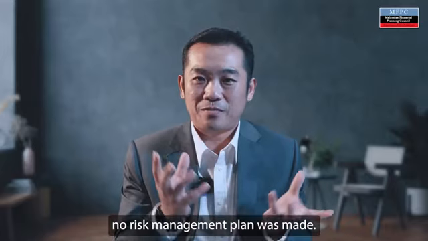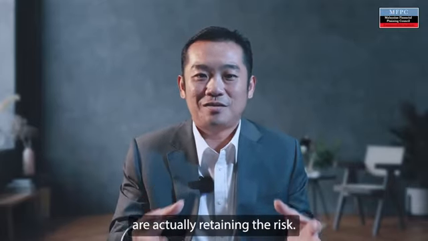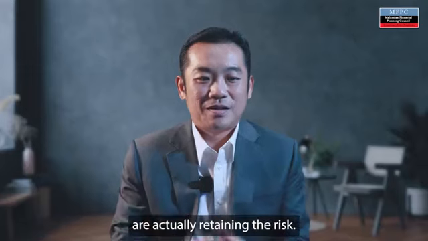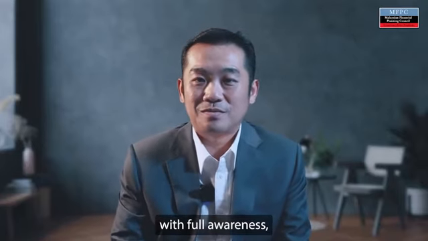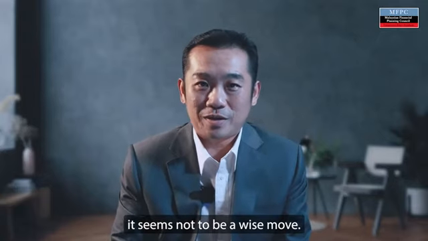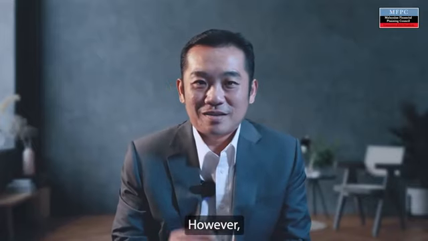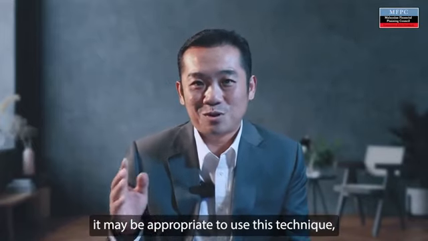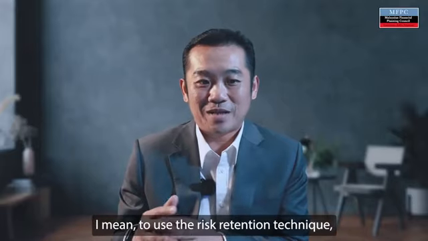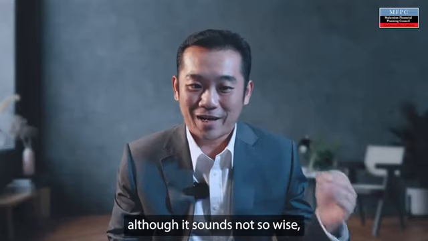No risk management plan was made, so he or she is actually retaining the risk. But if it was done intentionally with full awareness, it seems not to be a wise move. However, in certain situations, it may be appropriate to use the risk retention technique, although it sounds not so wise.